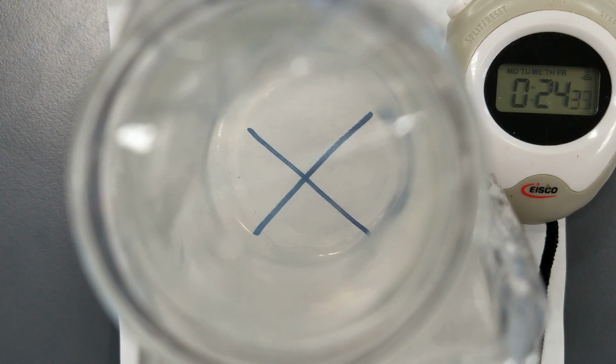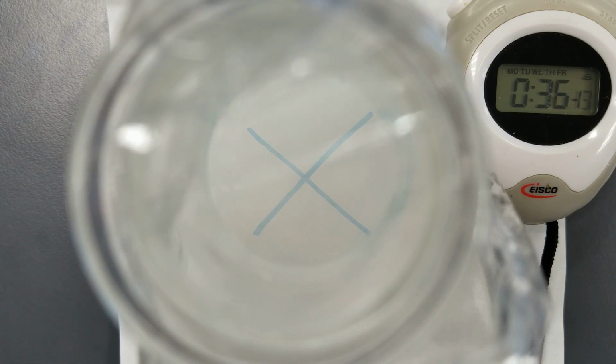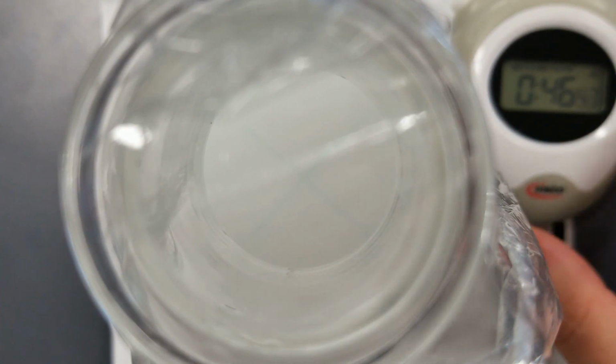We're almost at the 35 seconds that the 0.14 did, and we're only just starting to lose focus on it. And nearly there, and disappeared.